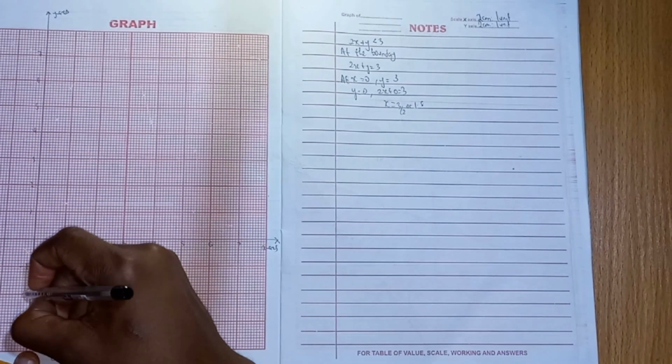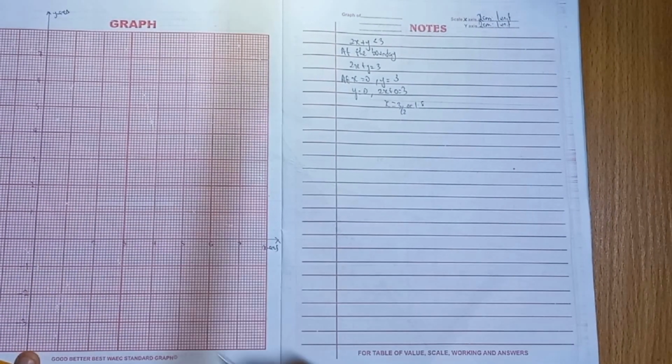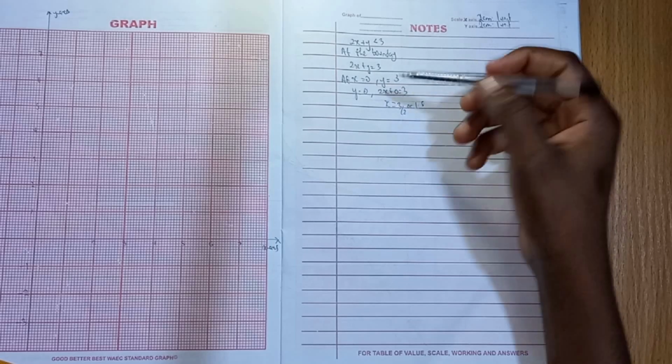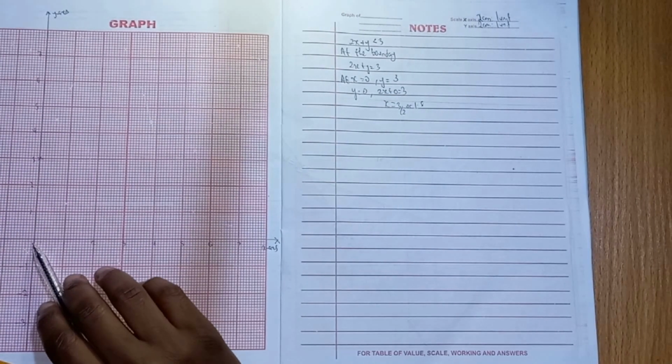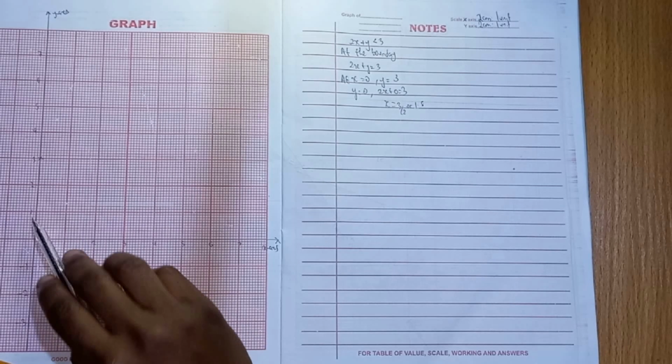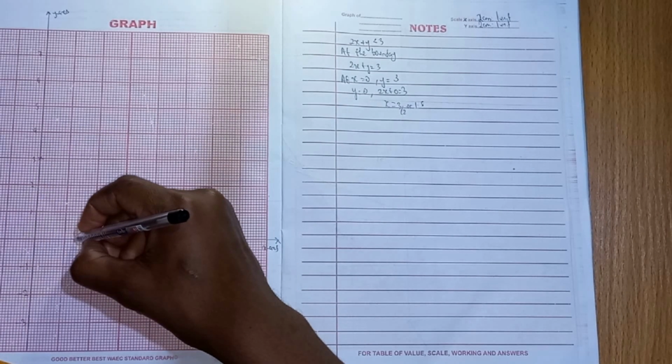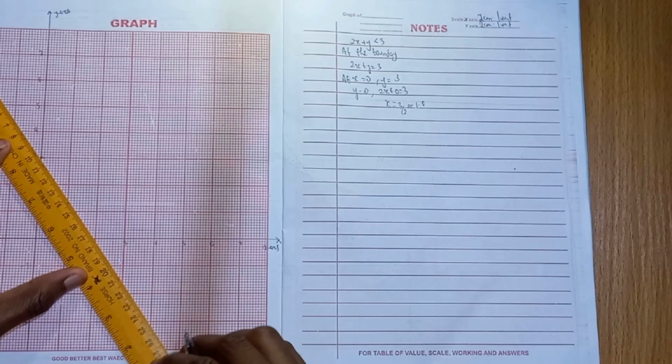This is minus 1, minus 2, minus 3. When x is 0, y is 3, so this is (0, 3). When y is 0, x is 1.5, so 1.1, 1.2, 1.3, 1.4, 1.5. I'll just join these two points together.